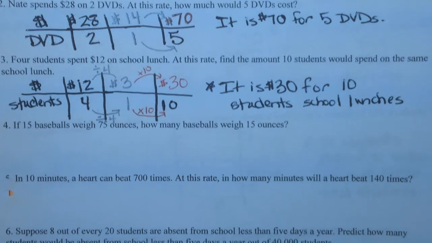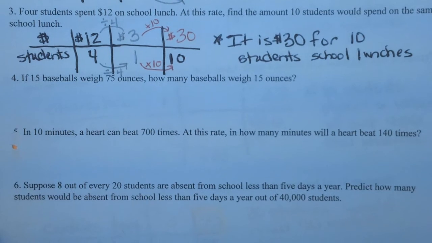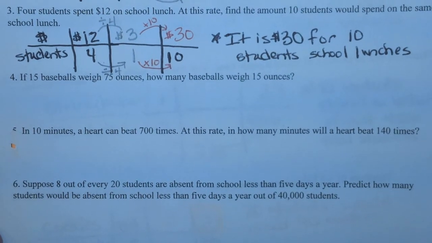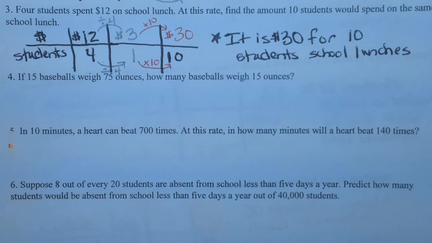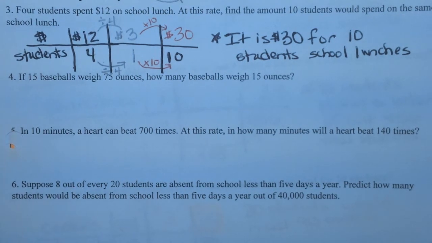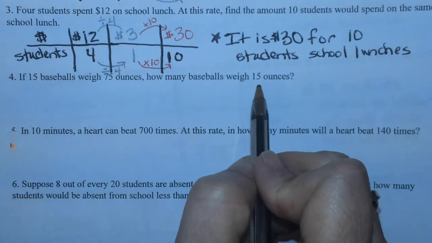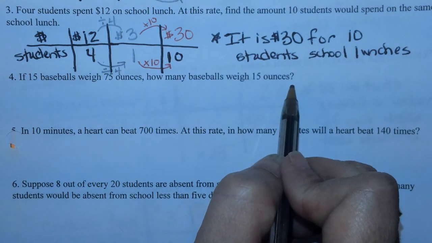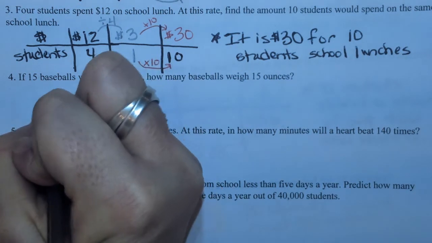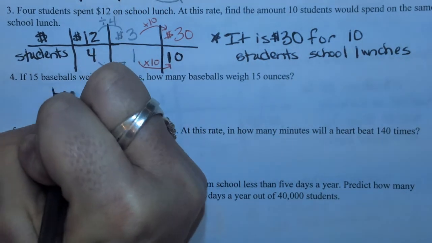This one is getting smaller. Okay. Number 4. If 15 baseballs weigh 75 ounces, how many baseballs weigh 15 ounces? Okay. Baseballs to ounces. I don't really know that it matters which way you do this.